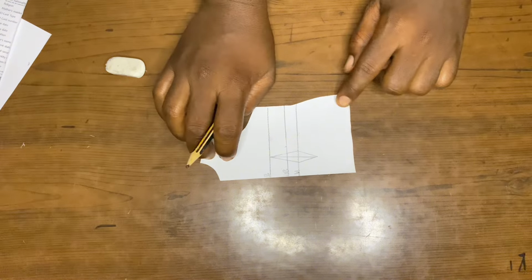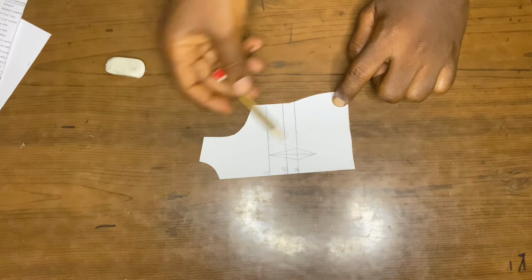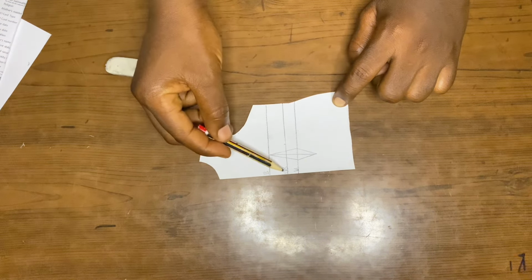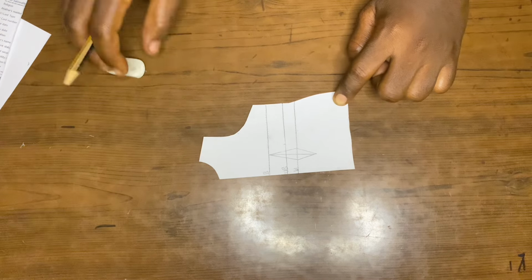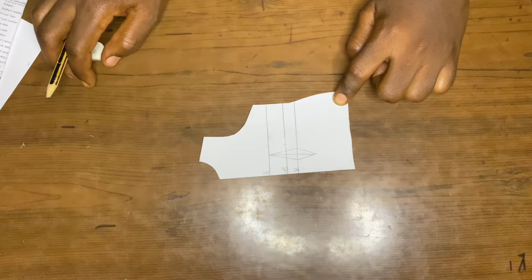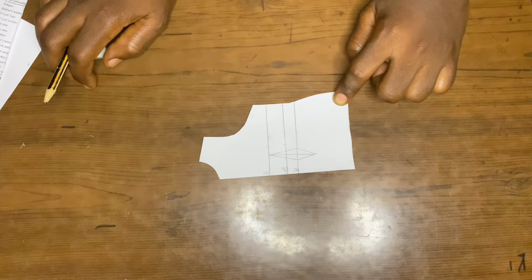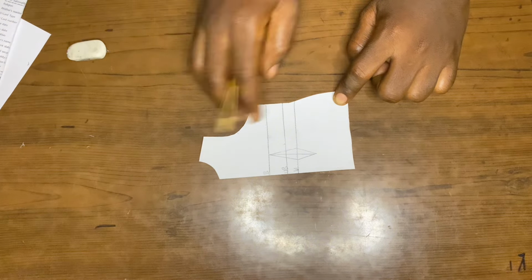Let's get started. This class is absolutely free. Label your lines: bust line, under bust line, and waistline. There's a video on how to go about a princess dart in this account. I would link it to this video, so I would do this on speed.